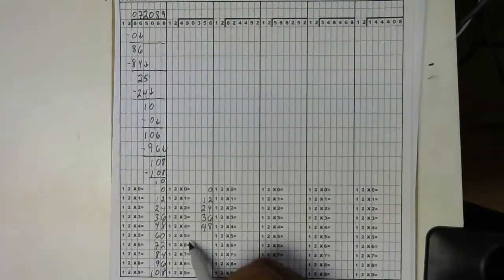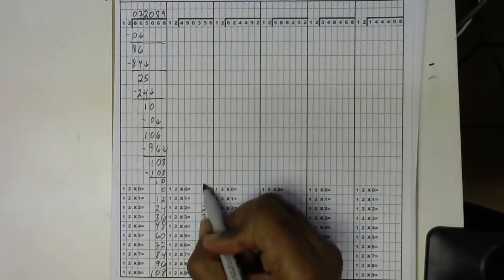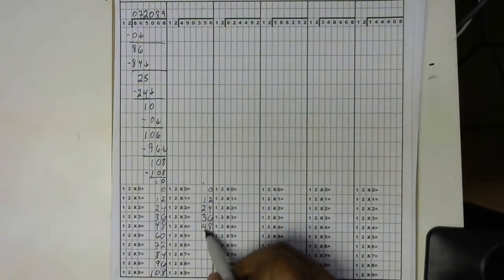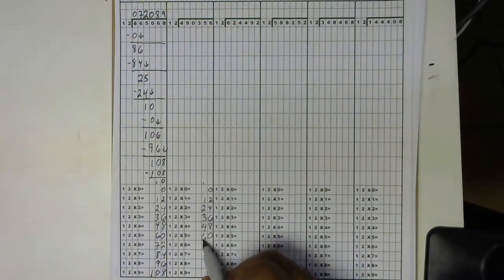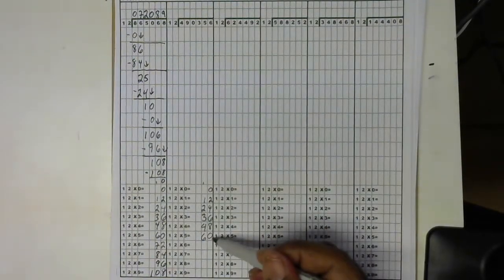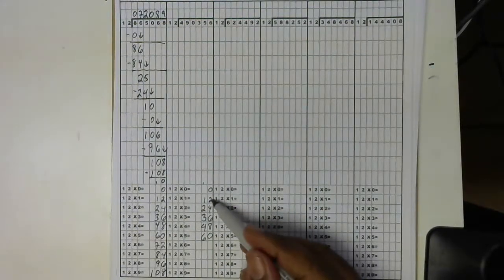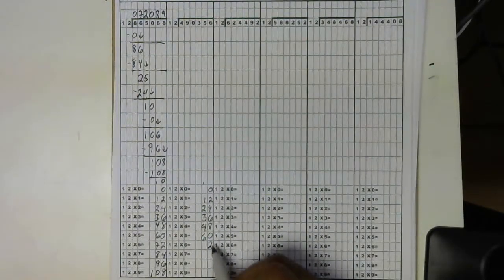To get the 5, we're going to add the 1 and the 4 together. So 2 plus 8 is going to be 10. Carry my 1. And 1 plus 4 is going to be 5, plus 1 more is 6. Now to get the 6, we're going to take the 5 and the 1 together. So 12 and the 60. So 2 plus 0 is 2. And 1 and 6 makes 7.